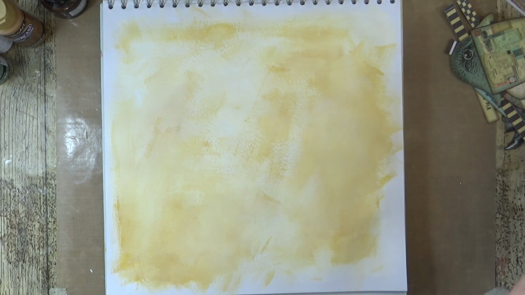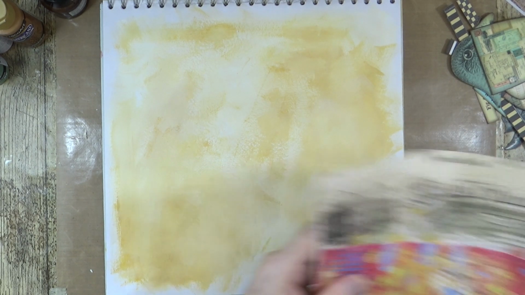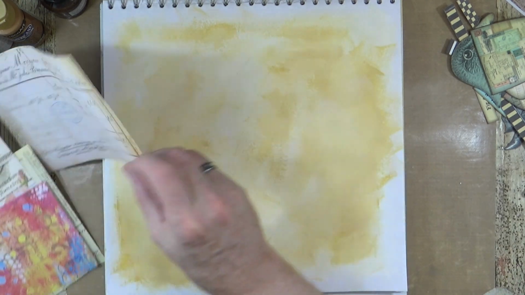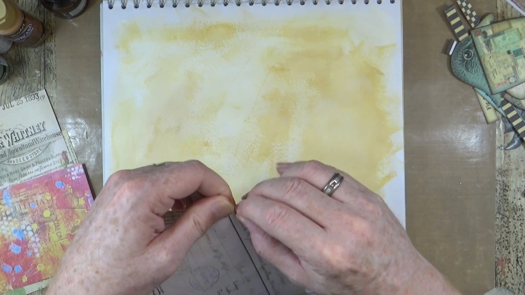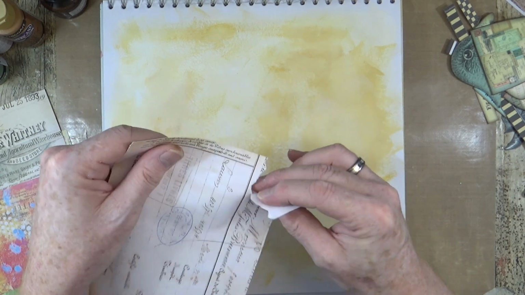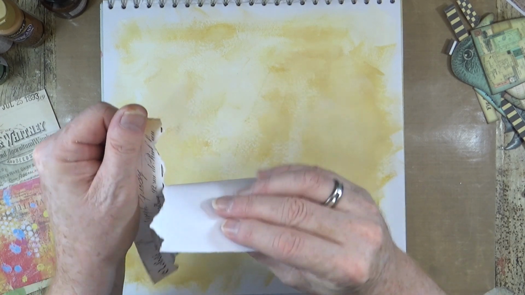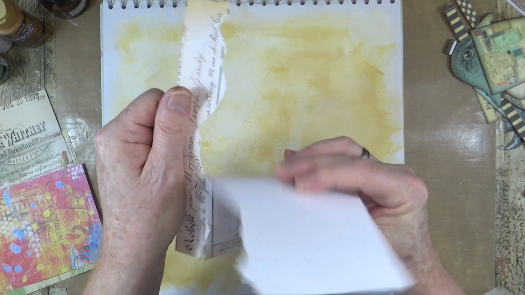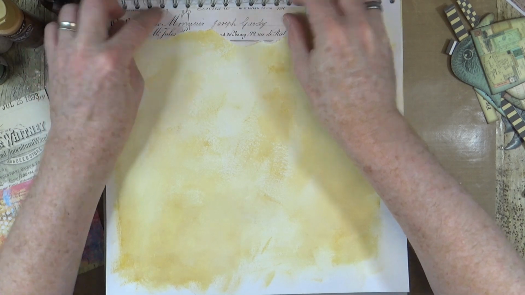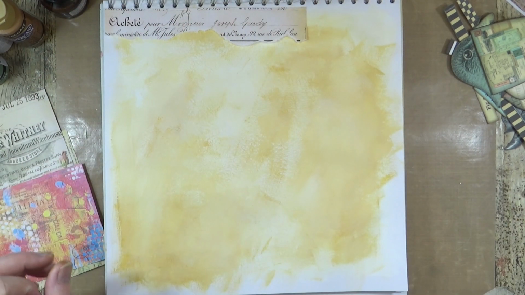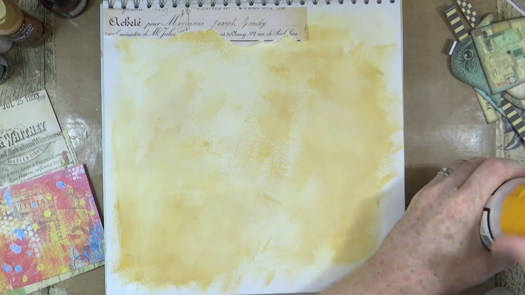Okay, that's dry enough. Right, so just using some scrap papers like I showed you earlier, I'm going to kind of build up some kind of border type frames. I'm just going to rip strips. And then I'm going to glue these down just to kind of create a border and a frame all the way around the page. And I'm going to use matte medium to do so rather than glue.